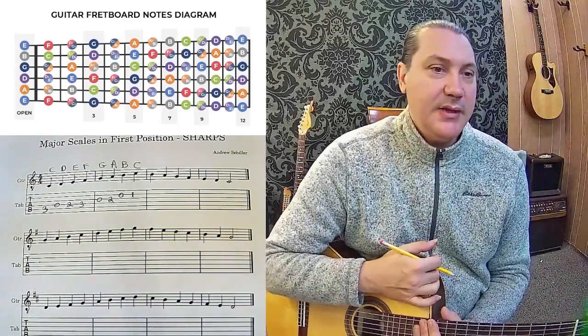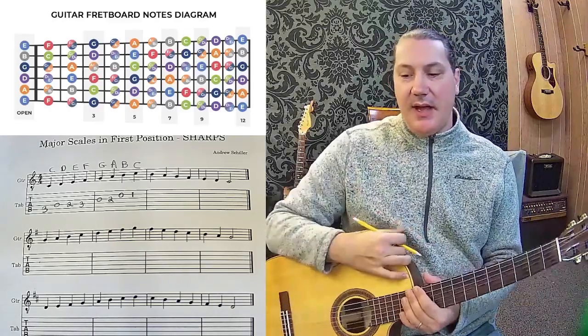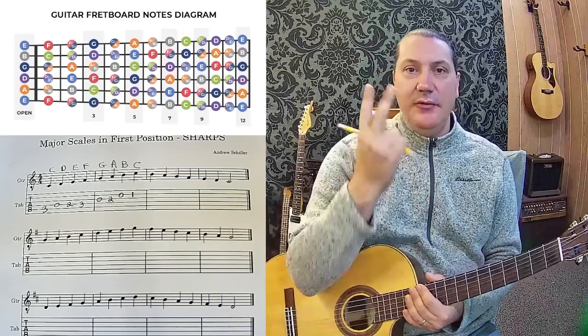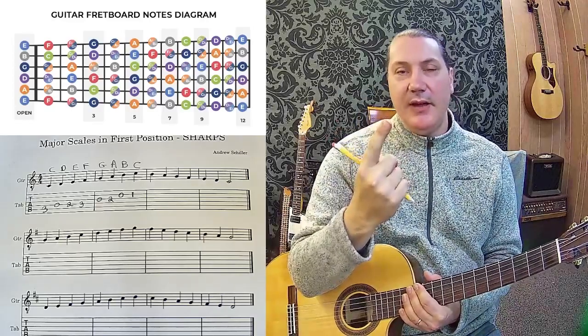Okay, now what's the pattern? Okay, so it's a series of whole steps and half steps. Let's talk about that. So a whole step means you moved 2 frets, and a half step means you moved 1 fret. That's easy.